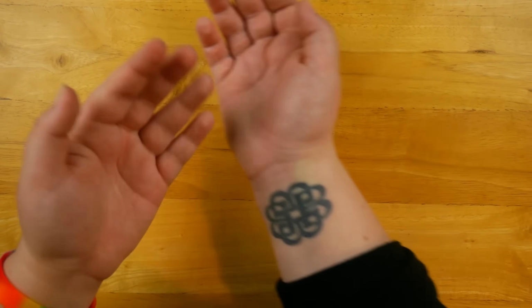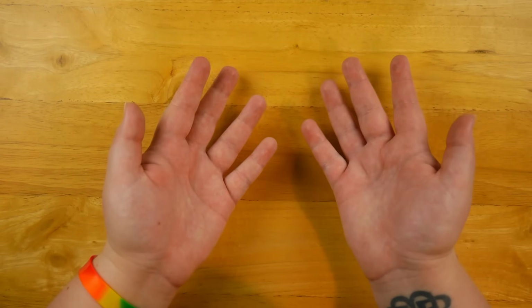So let's go ahead and take a look at your hands. As we had looked before, we're looking for color changes, looking for that pallor. We are looking for skin changes, tar staining, and joint swelling, which your hands look pretty good.